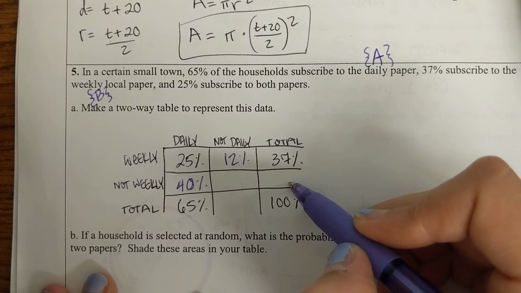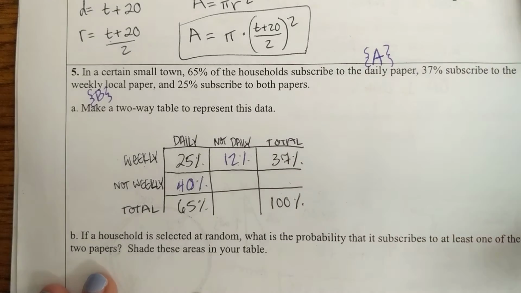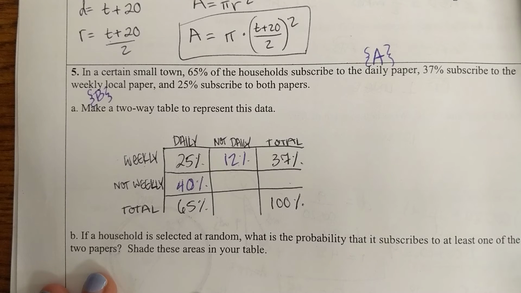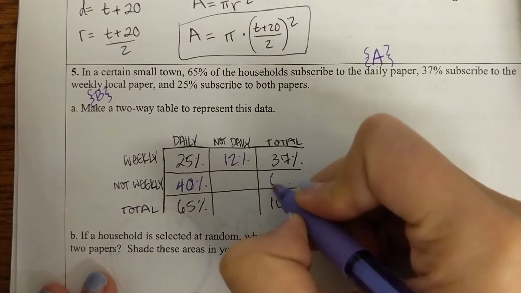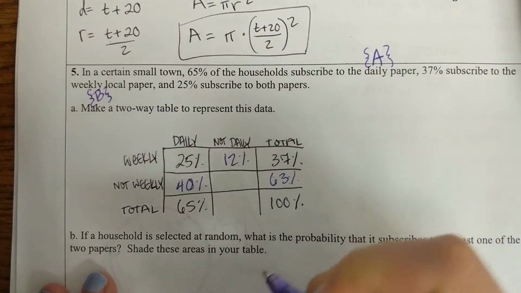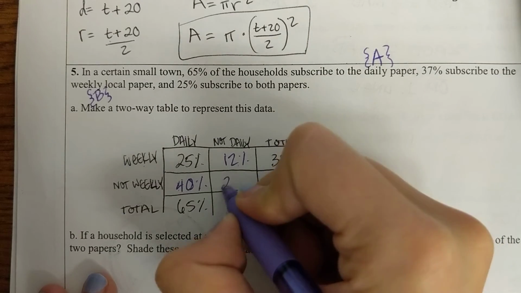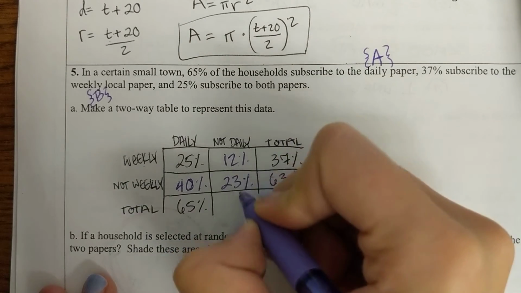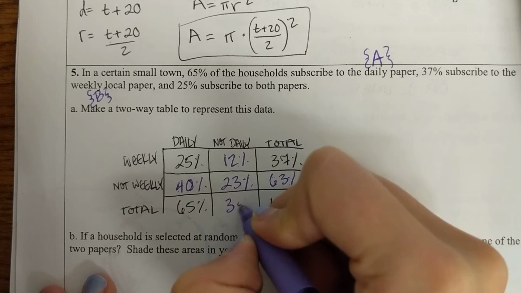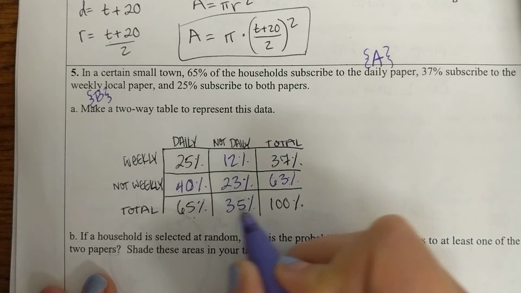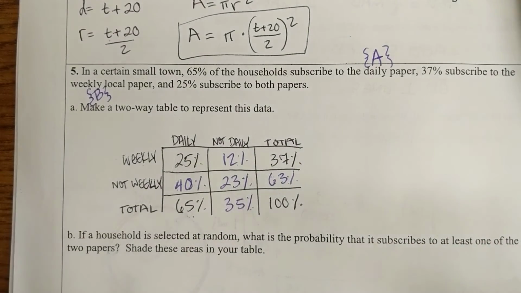As we can see, my mental math is not so strong right now, so let's just use a calculator to ensure that we're getting the correct amounts. 40 plus 23, 12 plus 23, 65 plus 35 is 100. Good. Okay, so we're done with our two-way table.